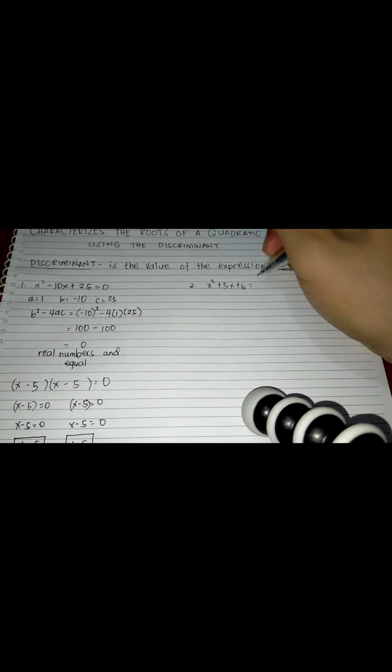The given is x squared plus 5x plus 6 is equal to 0. So, given natin x squared plus 5x plus 6 is equal to 0. Let's find the nature of the roots. Okay? So, ano kaya yung roots? Or ano yung nature of the roots ng given natin? So, gagamitin natin ulit standard form. Naka-standard form na ba? Yes.